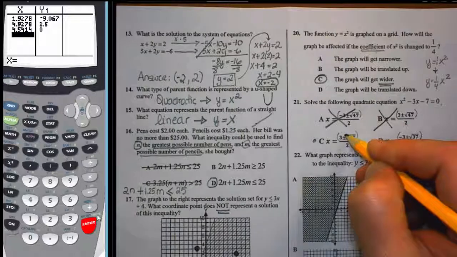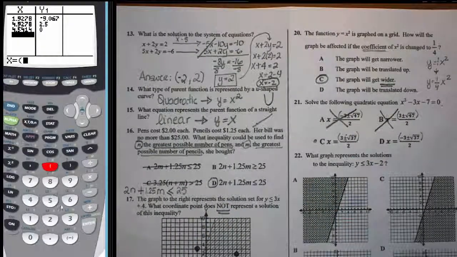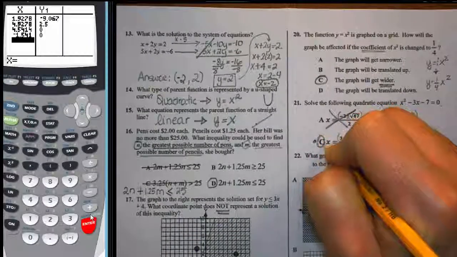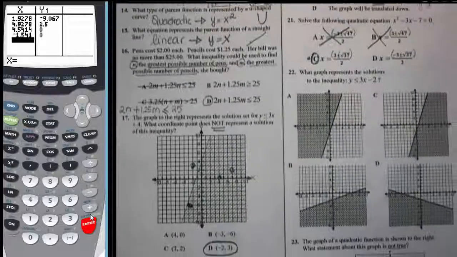We tried the positive one, now we're going to try the negative one. So let's enter it again, parenthesis 3 minus second square root 37, close parenthesis twice, divided by 2, and we do get a 0, so that's a confirmation that letter C is correct. Alright, very well. Let's go on to the next question, question number 22.